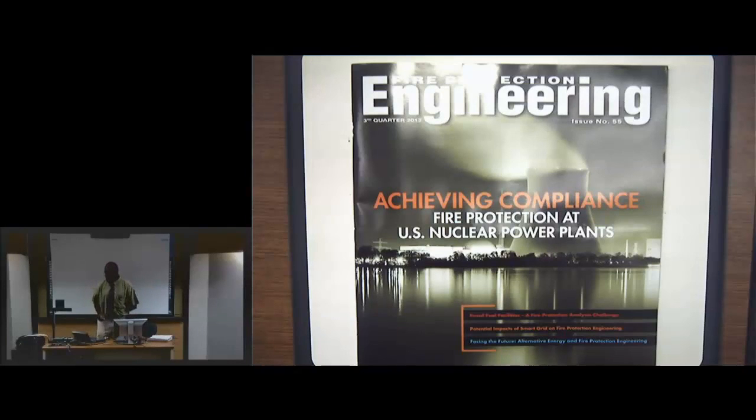In this third quarter 2012 issue, the cover discusses achieving compliance, fire protection at U.S. nuclear power plants. This is something that fire protection engineers are very aware of, very interested in learning more about what the issues are in nuclear power plants.